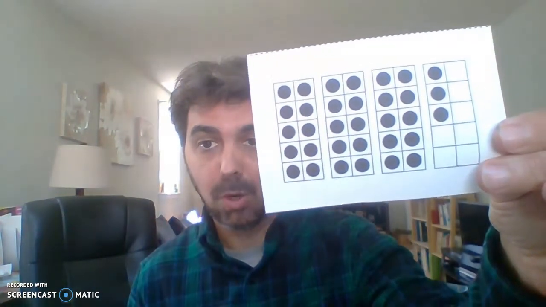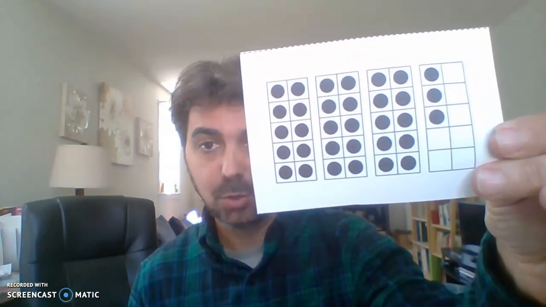Go. 1 Mississippi. 2 Mississippi. All right, time's up. How many 10s did you see? And how many 1s did you see? So think about that. If you saw 3 10s, and you saw 3 1s, you are correct. If you did not see that, that's okay, because your brain is growing as long as you're doing your best and you are learning right now.